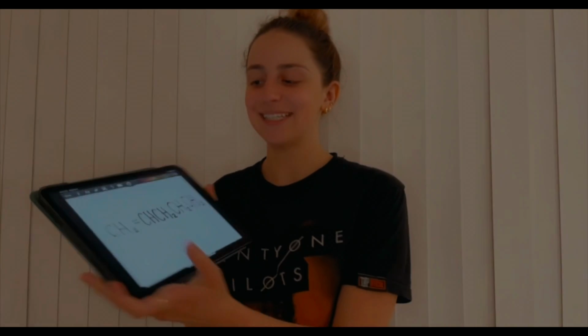Today we're going to be talking about alkenes versus alkynes. What are alkenes? This is an example of an alkene right here. Alkenes are molecules that consist only of hydrogen and carbon atoms that contain at least one carbon-carbon double bond, as you can see right here.